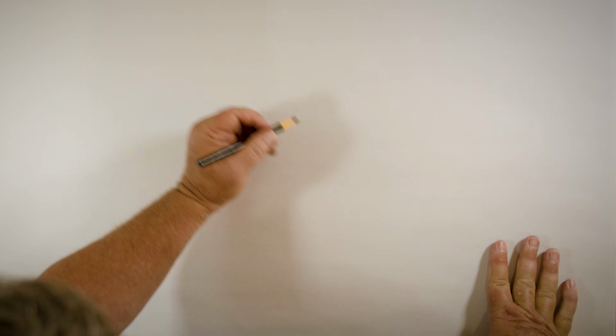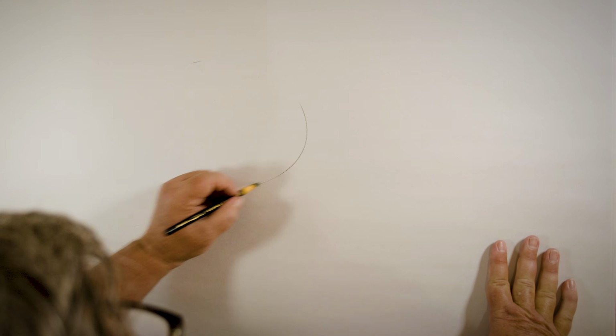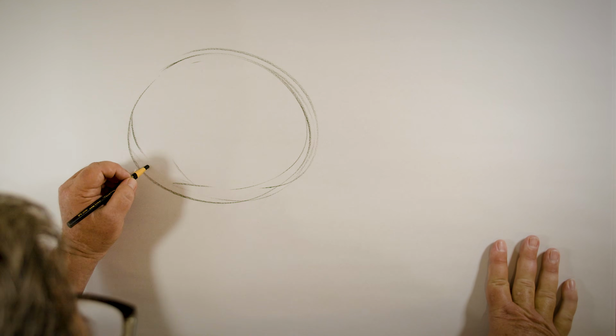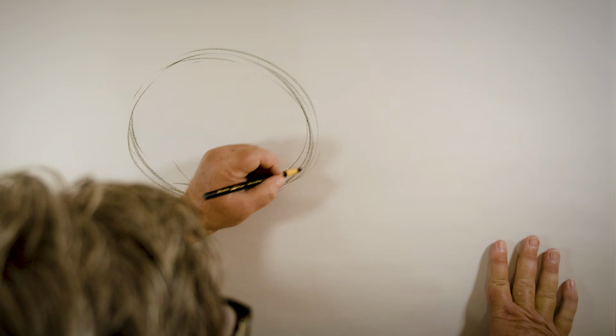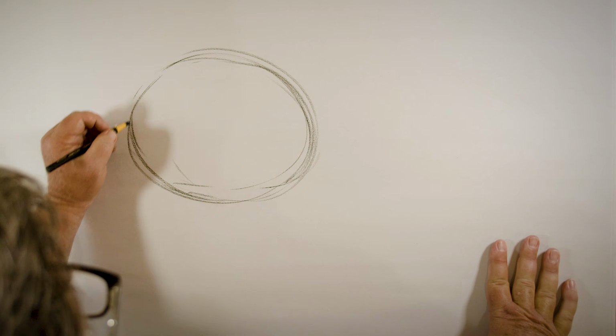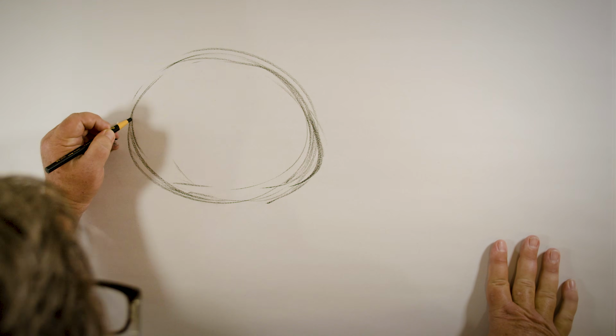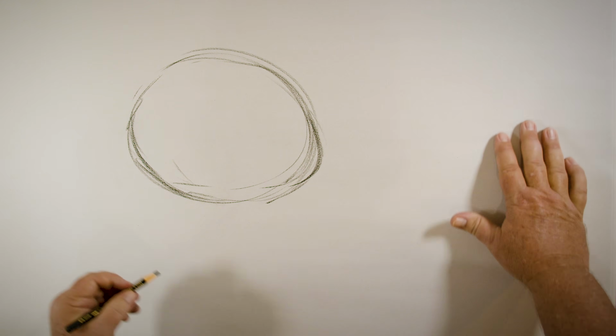Now remember, we like to start with shapes. So I'm going to start first with this nice big round shape. That's going to be our head. And you'll notice that it's more of an oval, because I want to get a little squishy in the cheeks. I might even pull this out a little bit out here. I want to get kind of squishy in the cheeks.